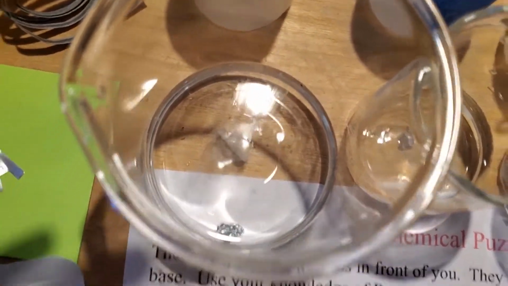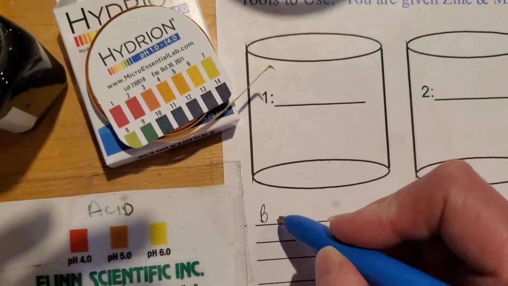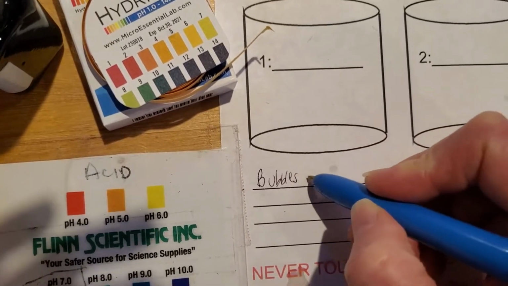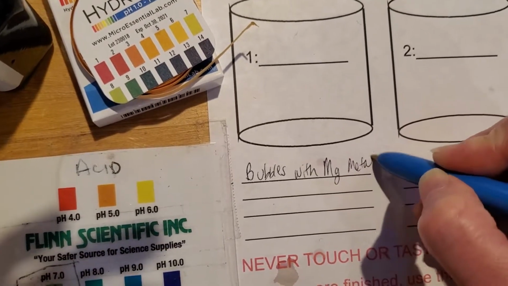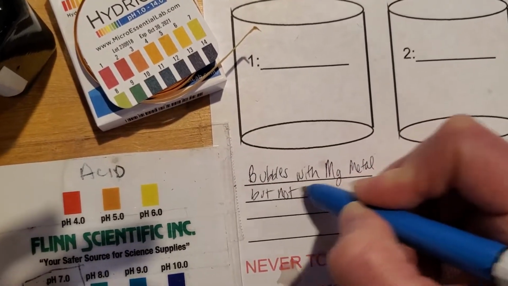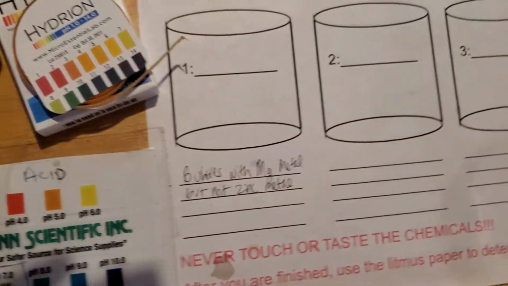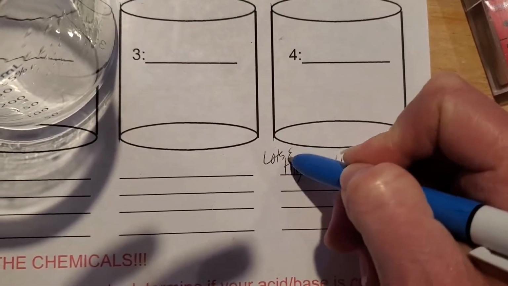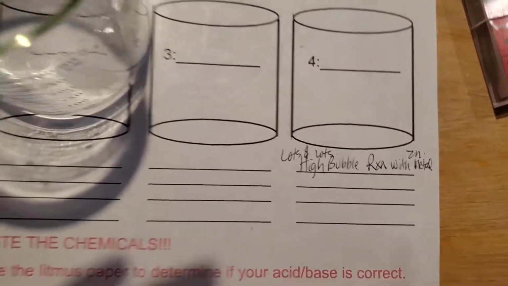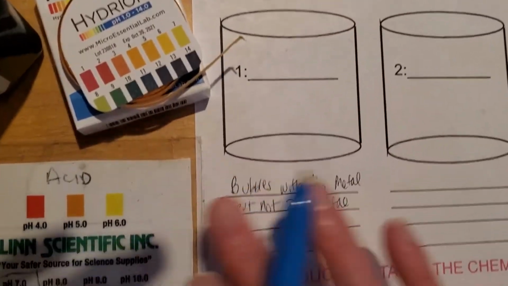So that one, bubbles with Mg metal, but not zinc. That was the first metal I put in. So it's reacting with one of the metals, but not the other. This one is highly reactive with the zinc metal. Lots and lots of high bubbling. So we could tell that that one is some sort of an acid because of that.